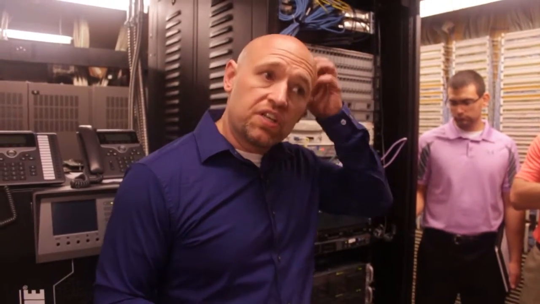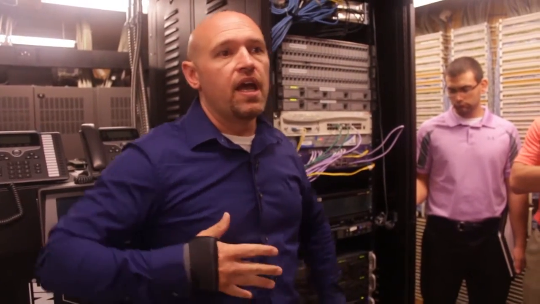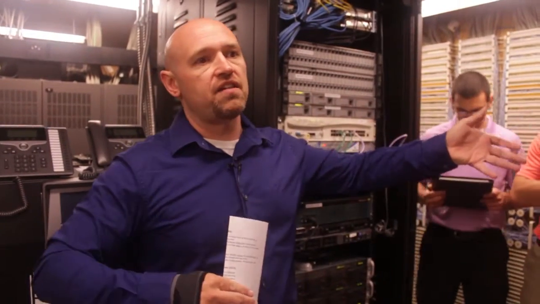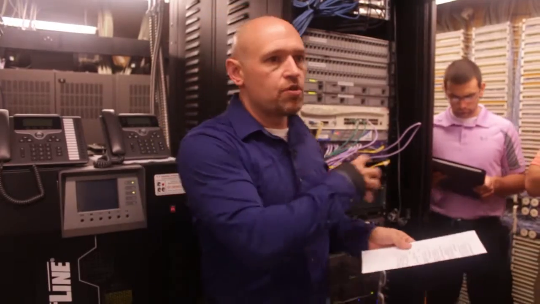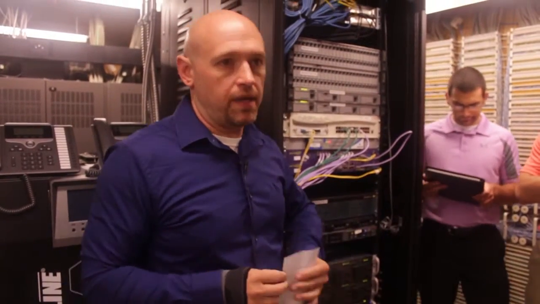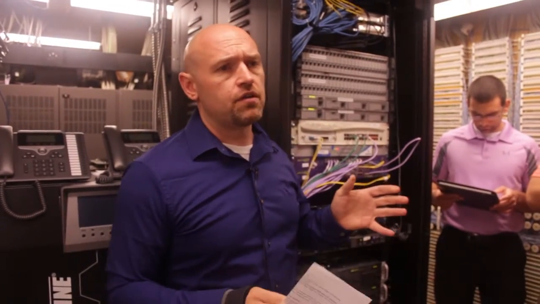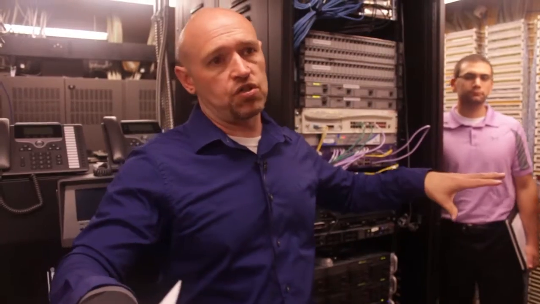So what Cisco did is they came out with a product that they call the Expressway. And what the Expressway does is the Expressway sits outside the firewall, and when you start up Jabber, Jabber's registering with that Expressway. The Expressways are configured in pairs, so you have an outside Expressway and an inside Expressway.